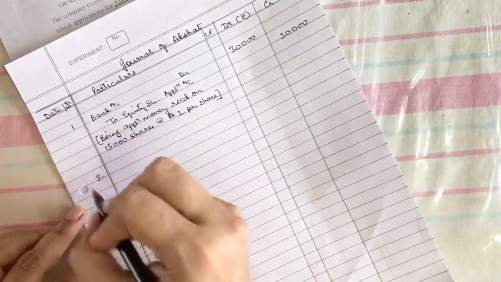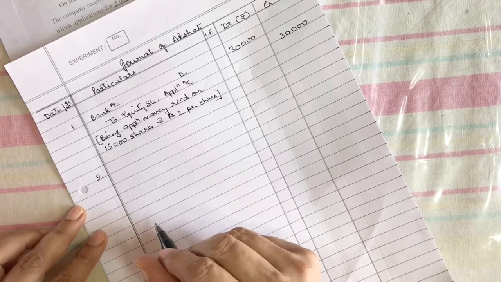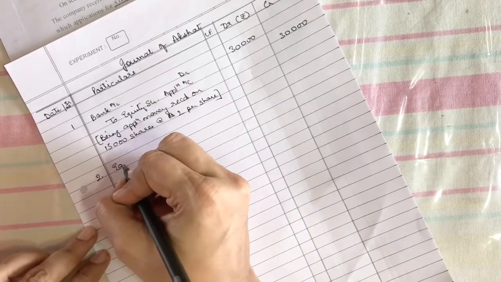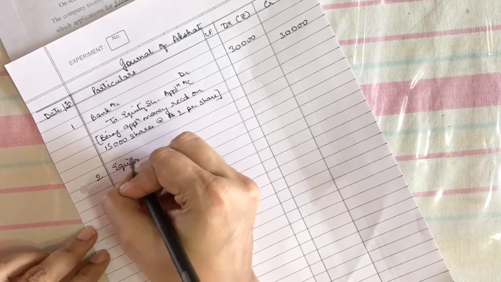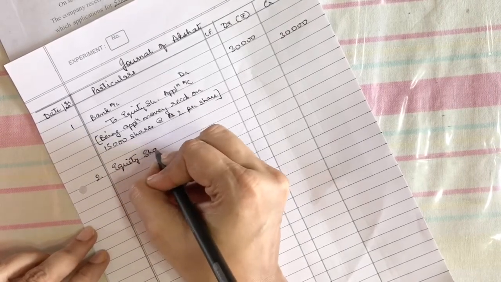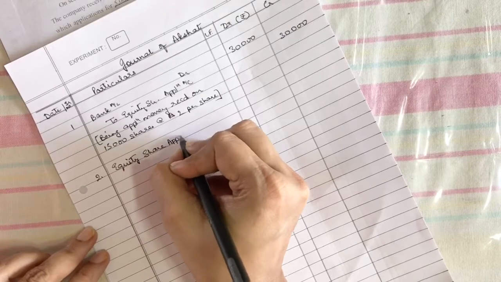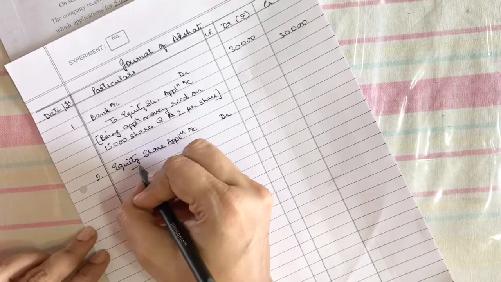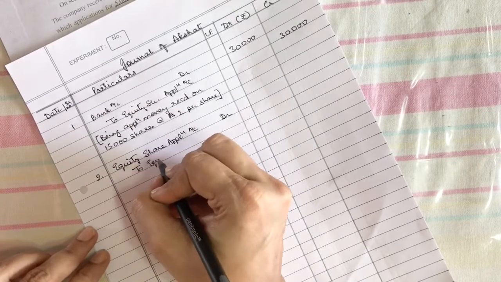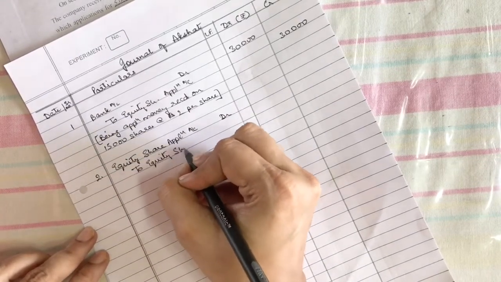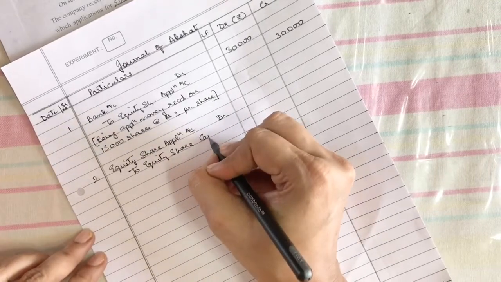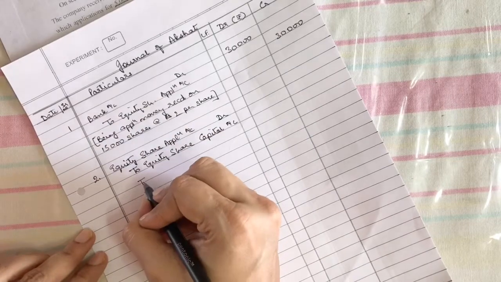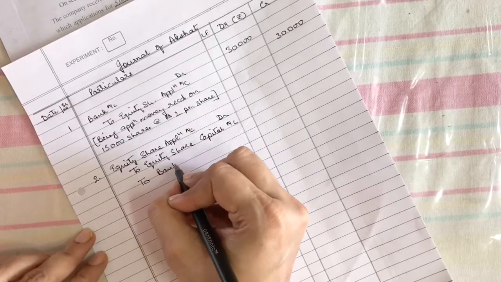you have to transfer the application money to share capital. So you will write, everywhere you have to write equity: equity share application account debit to equity share capital account, and you have to refund the extra amount to bank.